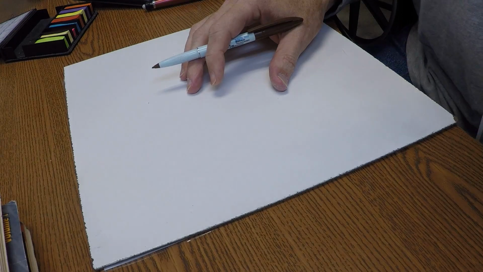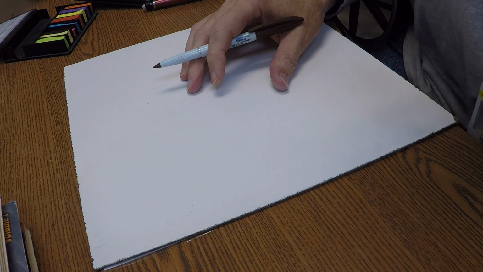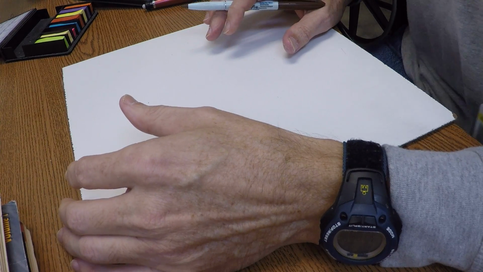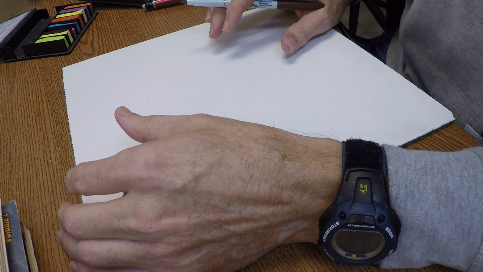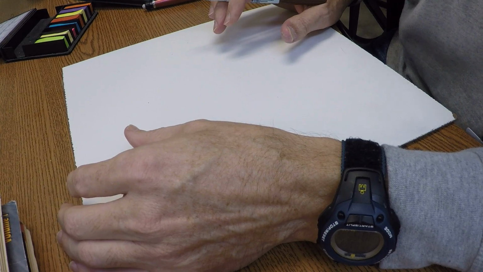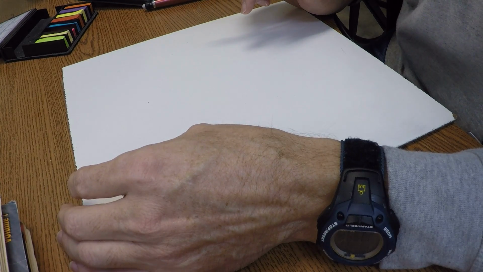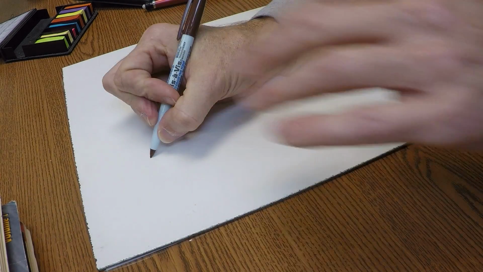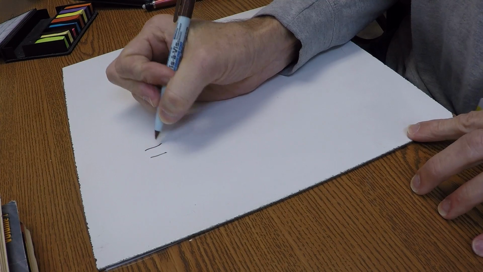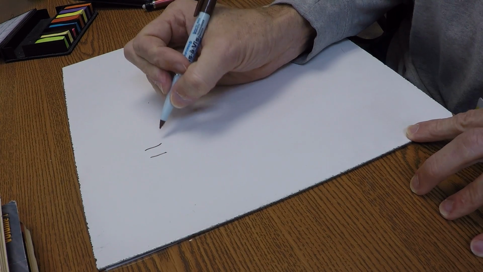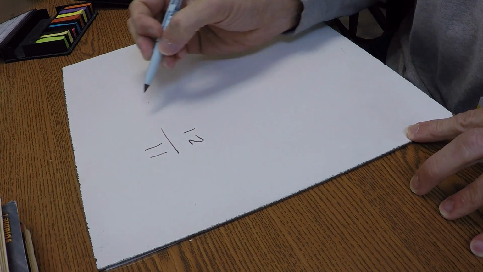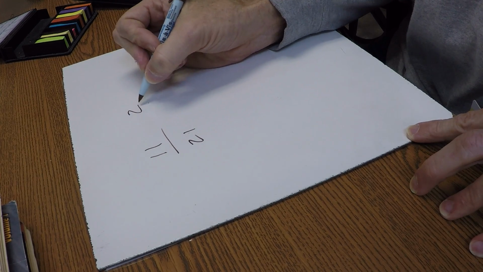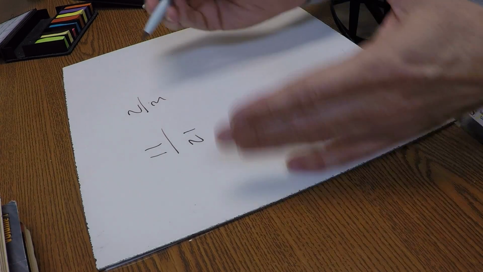So let me go over a couple of things, starting off with comparing fractions, and give you a trick on how to do that. Just as an example, let's say you're given 11 over 21, and we're going to compare that with 2/3. And we're asked, which one of those fractions is bigger?